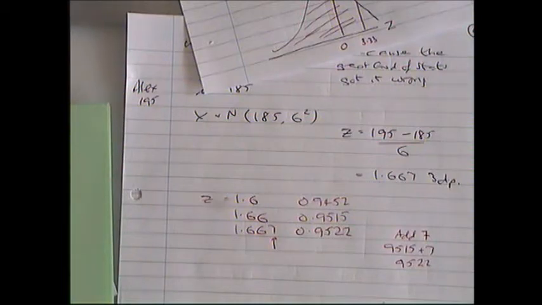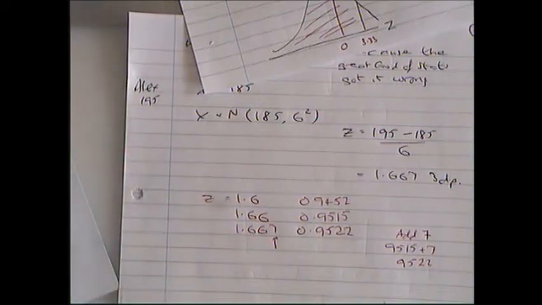If it was finding they were bigger, would it be 1 minus that? Yes, it would. If it was finding they were bigger, it would be 1 minus that. If it was finding they were exactly the same height as Alex, 0. Yes, that's right.